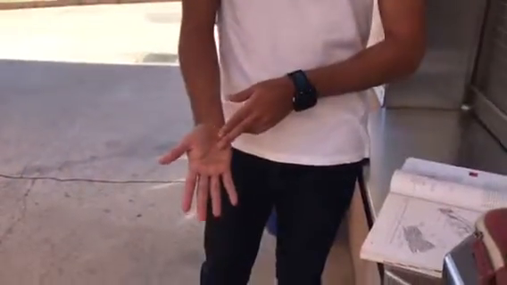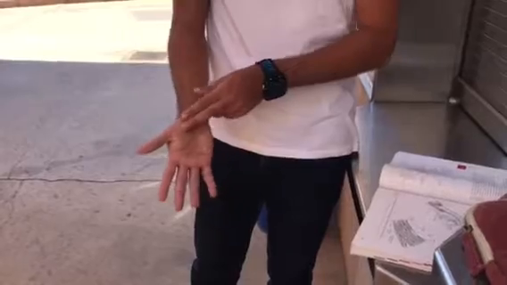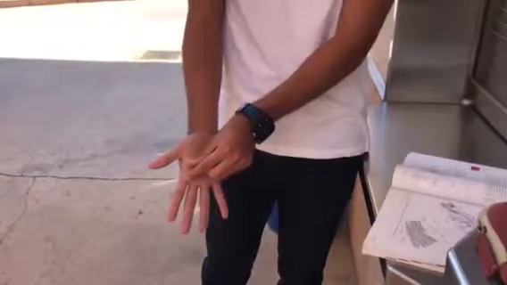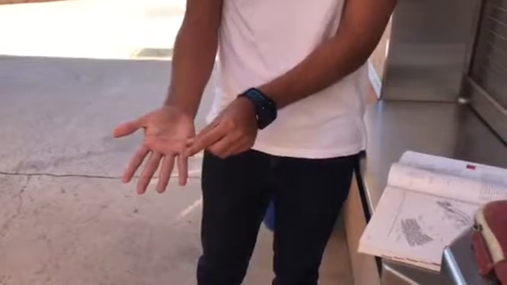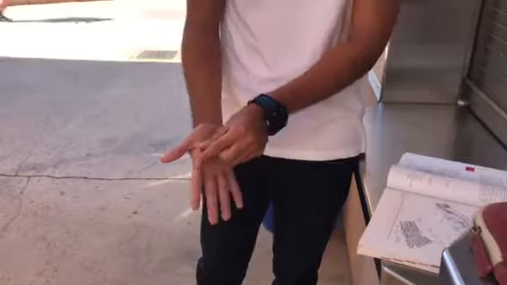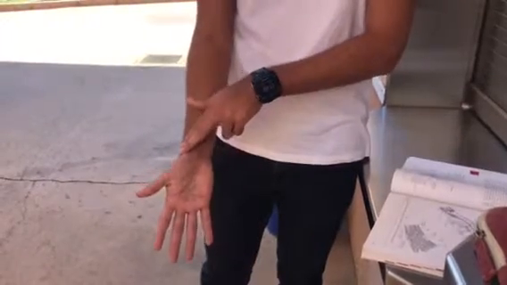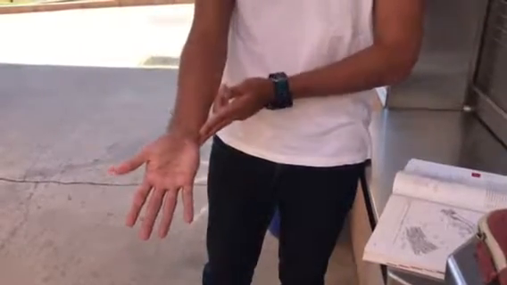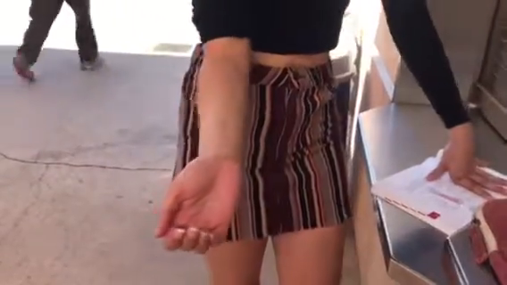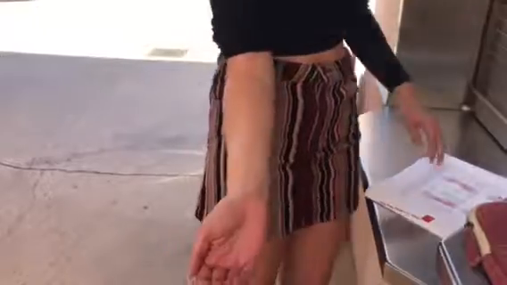Now we're going to take a look at the bones of the hand and wrist. So here we have the 8 carpal bones, and distal to that we have the metacarpals, and after that we have the proximal phalanges, the middle phalanges, and the distal phalanges. In addition, we have the radial styloid process by the thumb, and on the other side we have the ulnar styloid process.